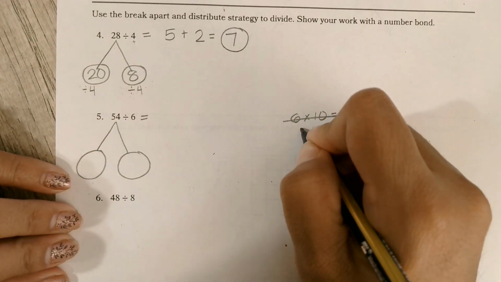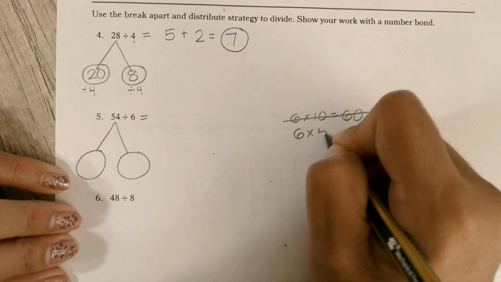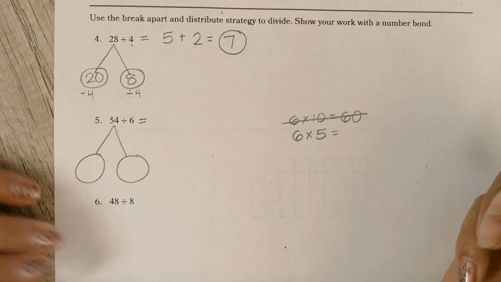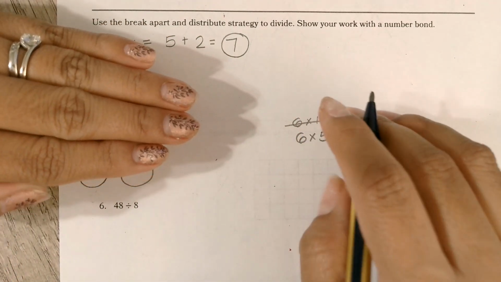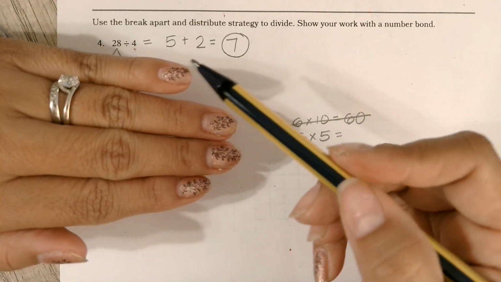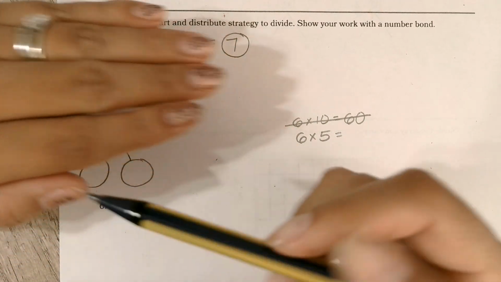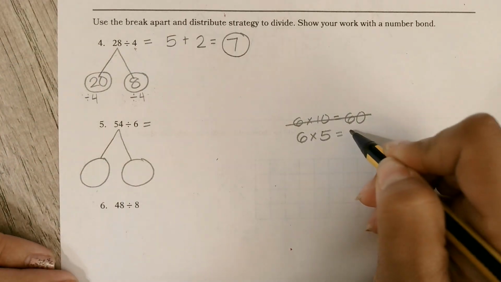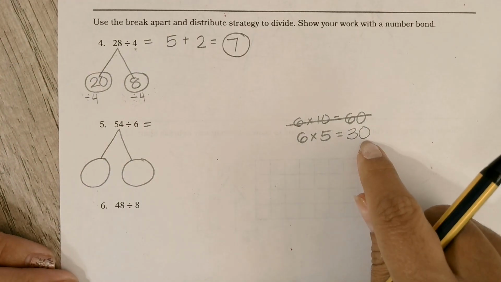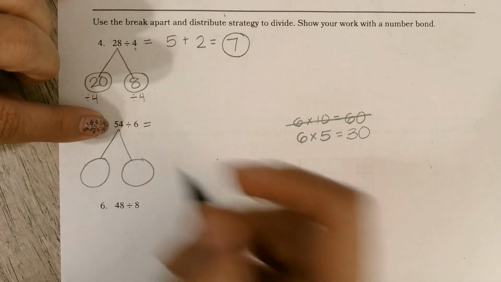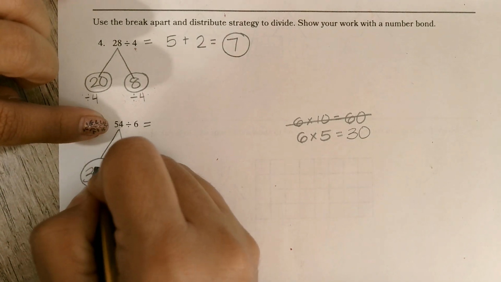So I'm going to use my next friendly number, 6 times 5. What is 6 times 5? Let's count. Let's do 6 fingers and count by 5s. 5, 10, 15, 20, 25, 30. Can I take 30 out of 54? Well, yes, I can. That's a good number. I'm going to take that.